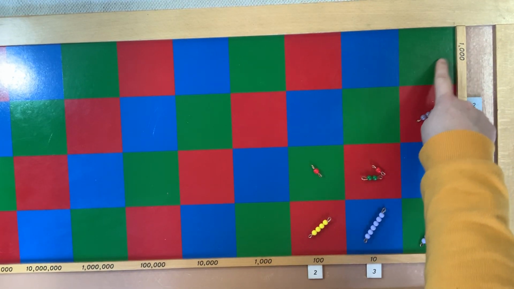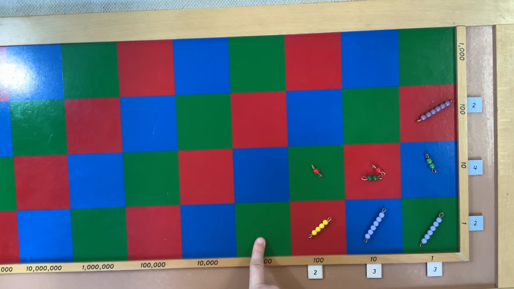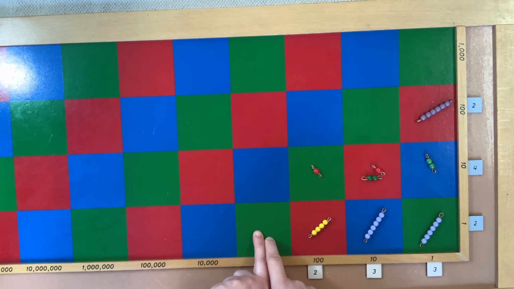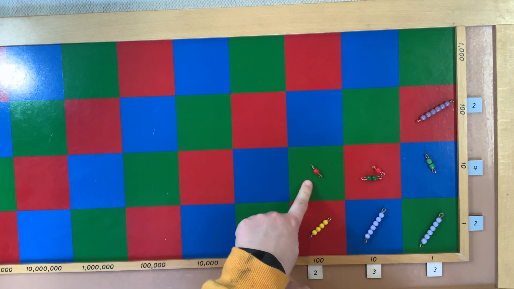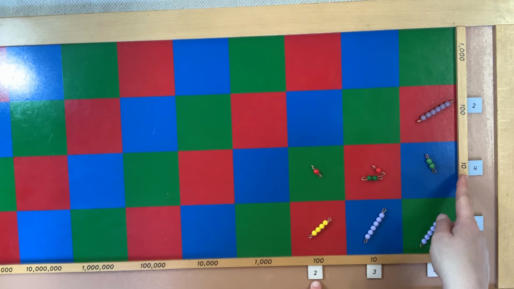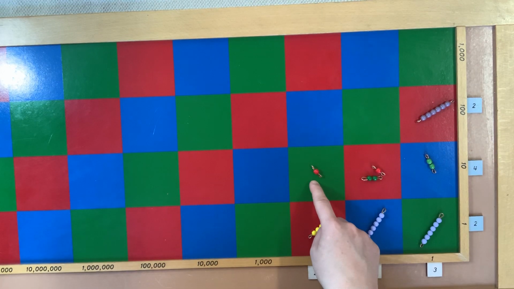All right. And now I need to do my thousands. So I'm going to start right here. I have no thousands, so 0 times 2 is 0. All right. Now I need to do this one. I do have 100, so we have hundreds times tens. So 2 times 4 will give me 8.